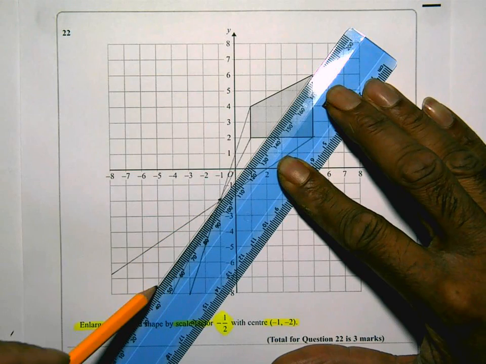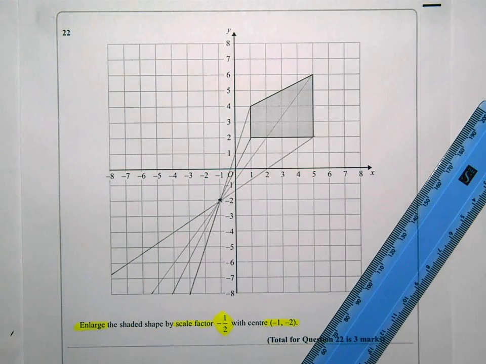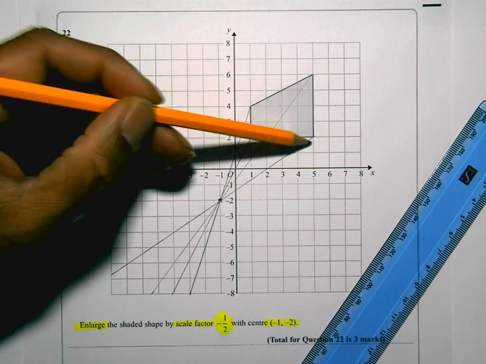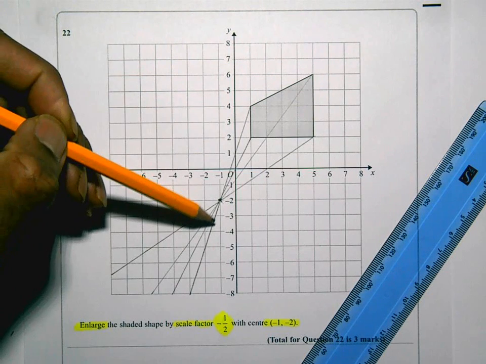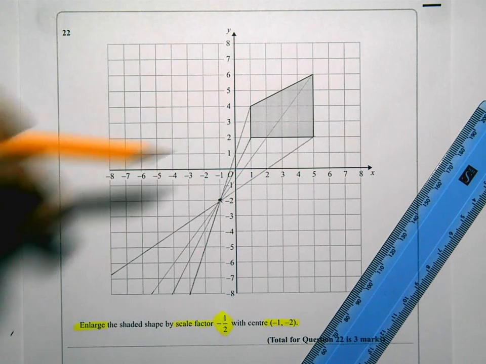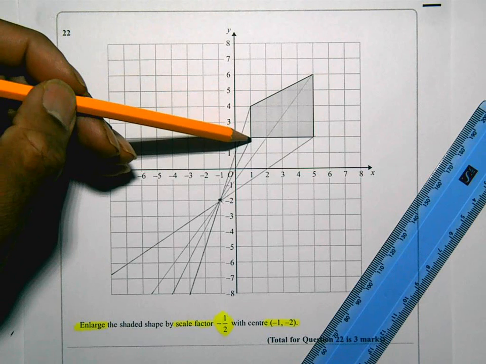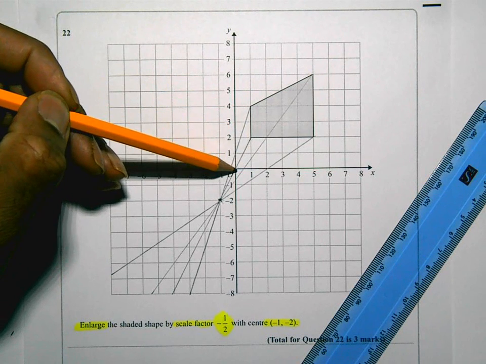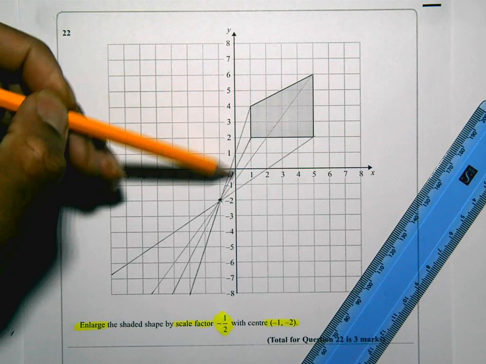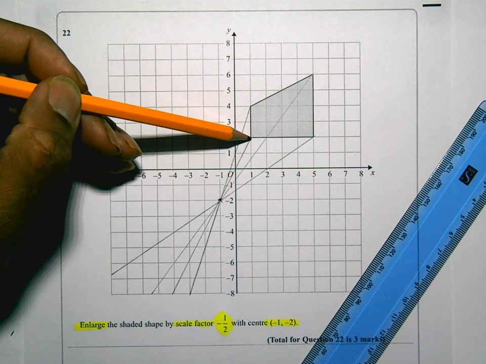So what I've done so far, I've drawn lines from all four corners of this through the center of enlargement. And now I'm going to work through them systematically. So that one there is two of those big diagonals, so that's 1, 2.